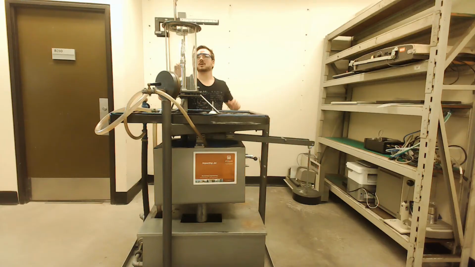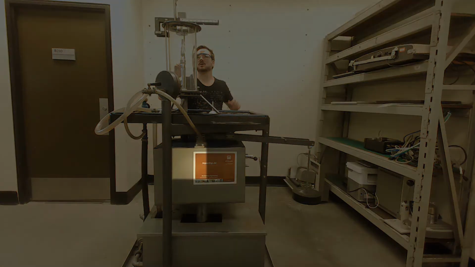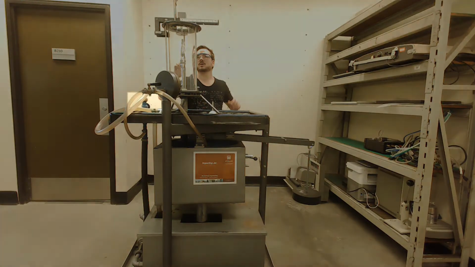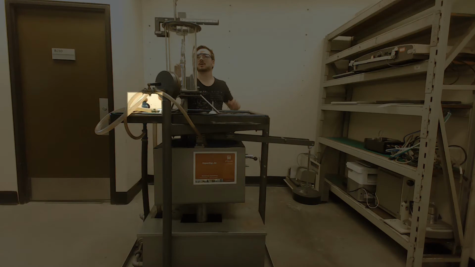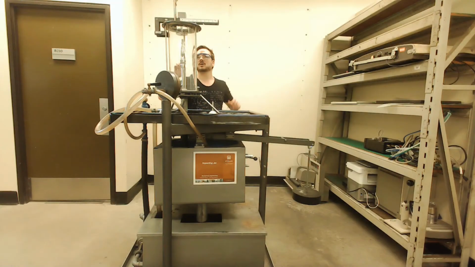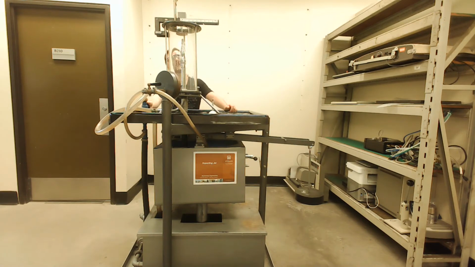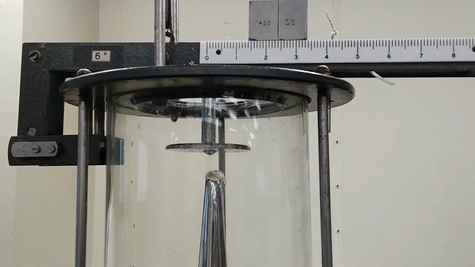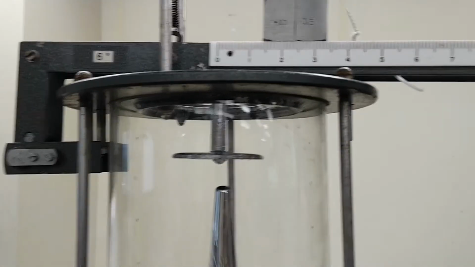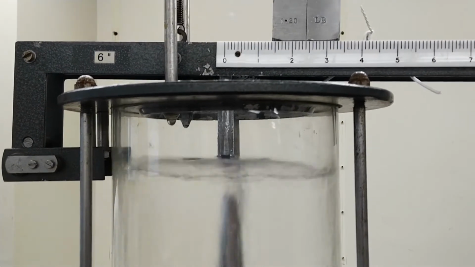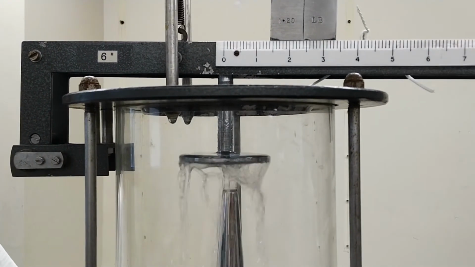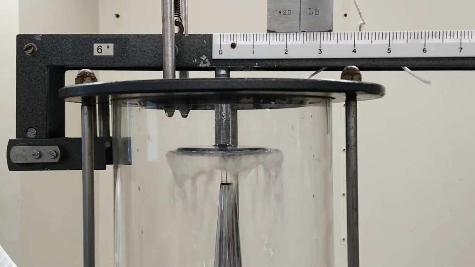A switch located behind the rig is turned on to power on the pump, and then the valve is used to bring flow into the nozzle and to regulate the flow rate. Observing the plate more closely, we can see that changing the flow rate has an effect on the sheet of water that is coming out from inside the cylinder.